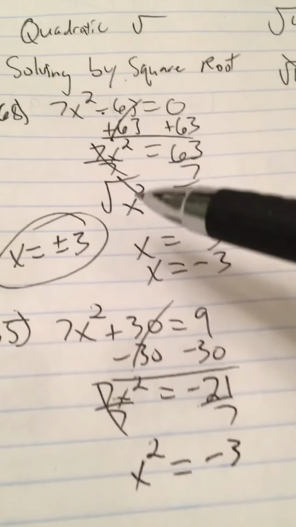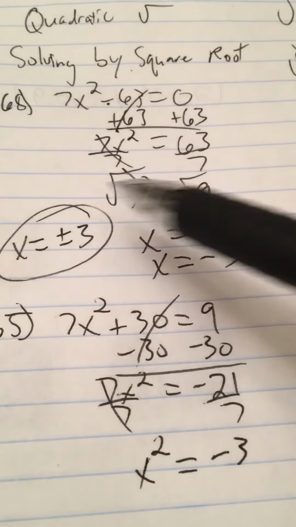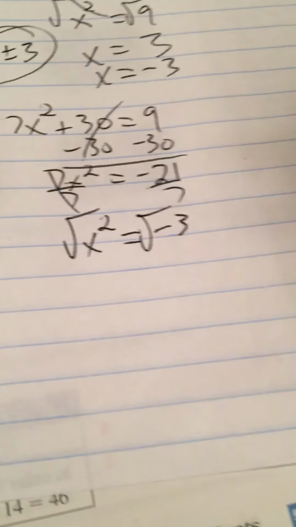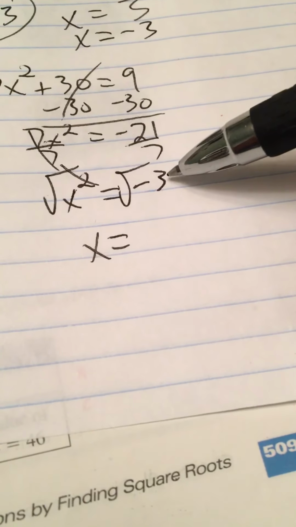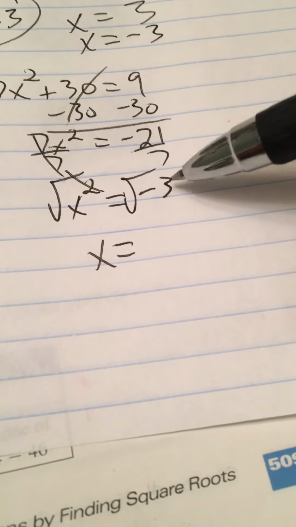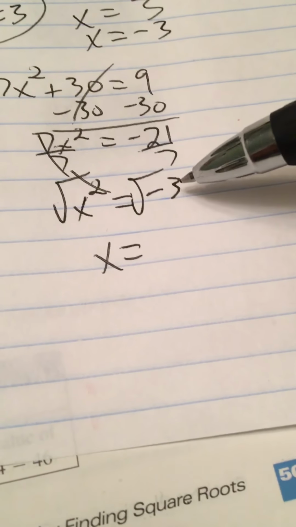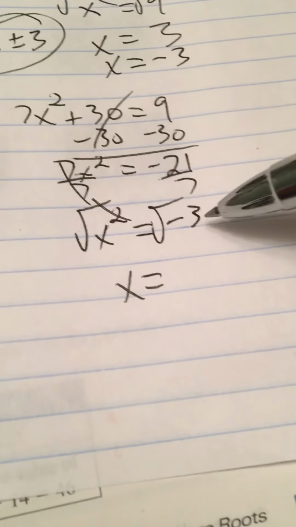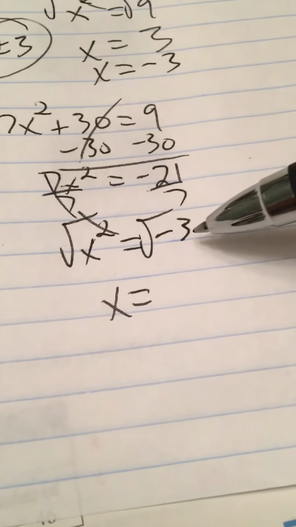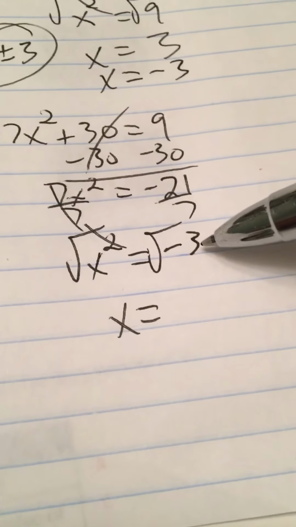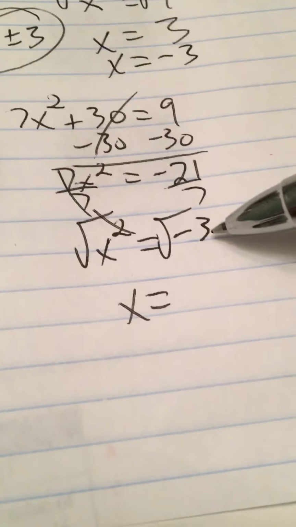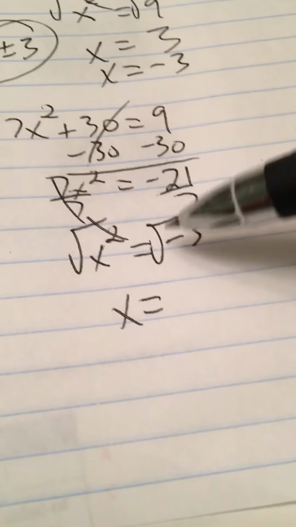Just like the last problem where we had to square root both sides of the equation, you need to do the same thing here, but watch something very interesting. You square root an x squared, that becomes x, fine. But looky, can you take the square root of a negative number? Really? I mean, what times what equals negative 3? For that matter, what times whatever equals a negative number? It's actually not possible.